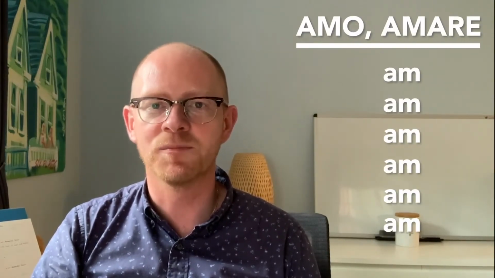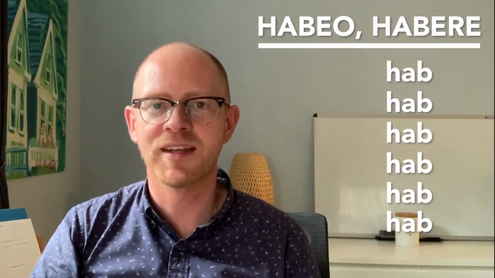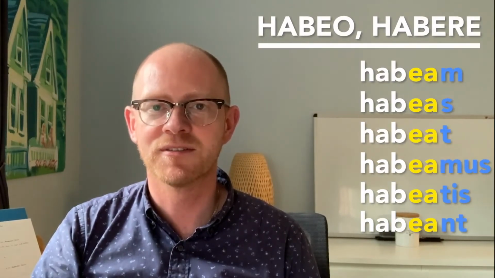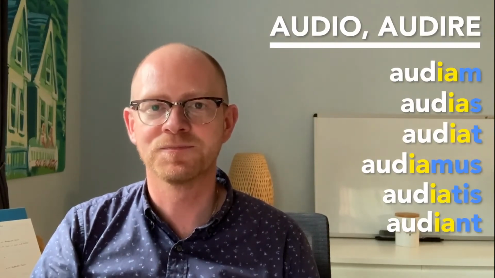So, to take our first conjugation verb, amo, our present stem is am, the theme vowel is e, and then the endings slot right on. The same thing happens with each of the conjugations. So we can see in habeo, exactly the same thing happens. Also with dico, capio, and audio.